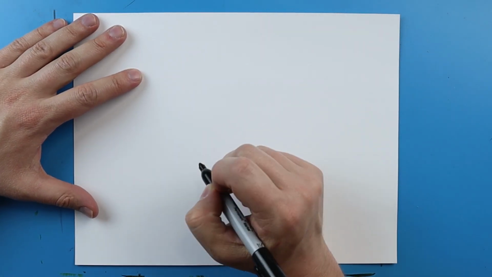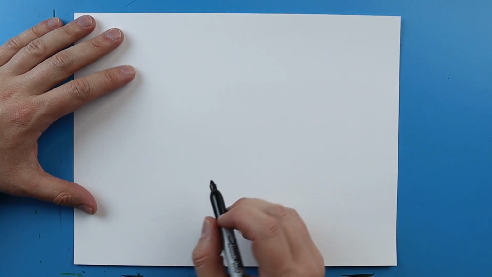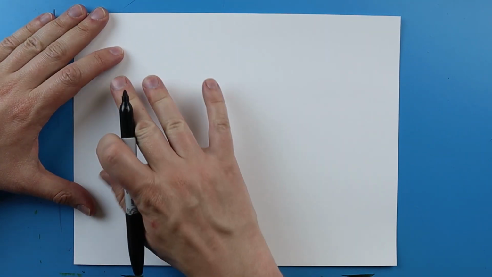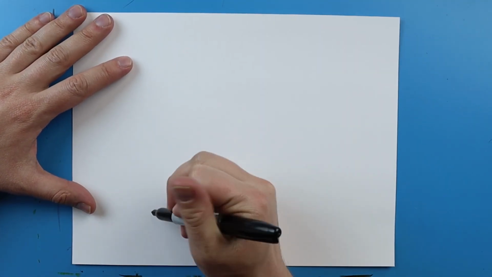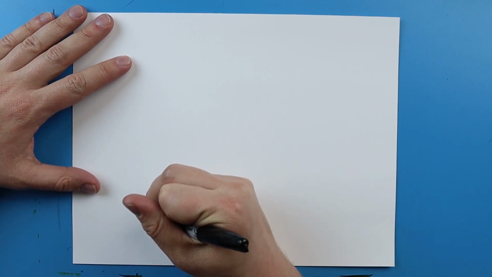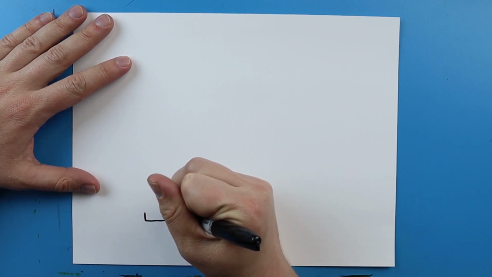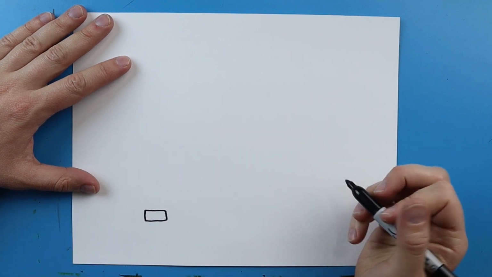Now, to start off with this, we're going to begin with Ghidorah's face, and we'll start with that first head. So I want him to be in kind of like a flying pose. So I'm going to start with his face. So right here, I'm going to make a little rectangle shape like this for his nose.